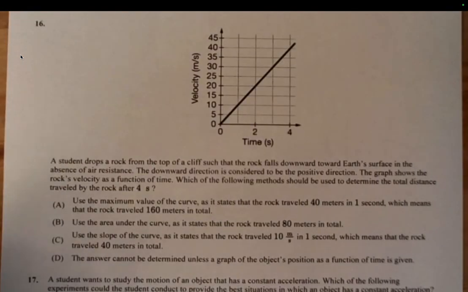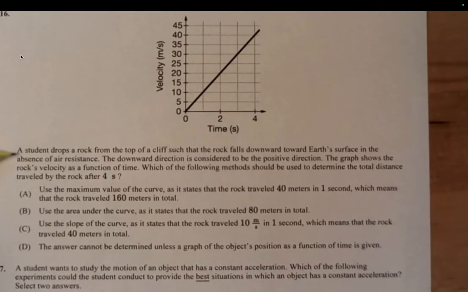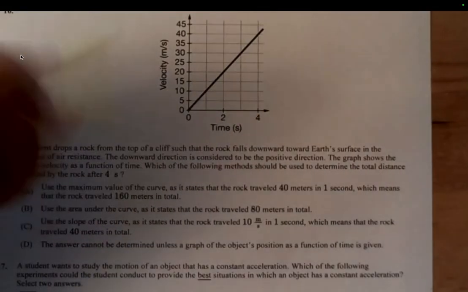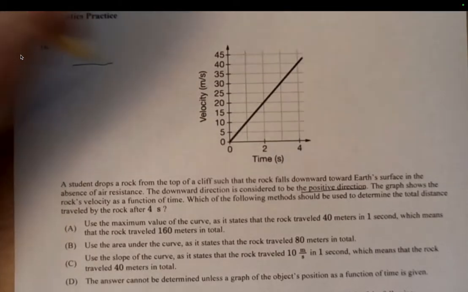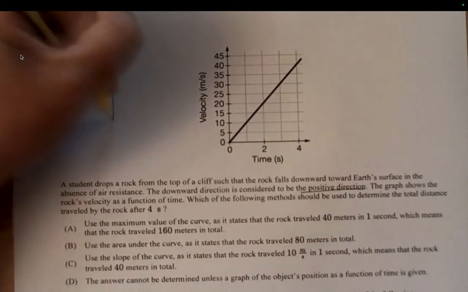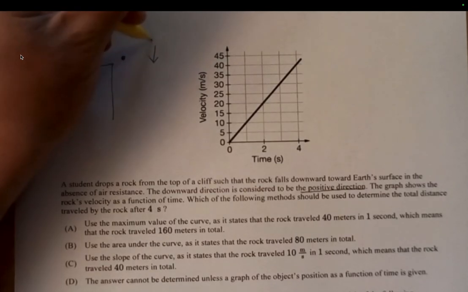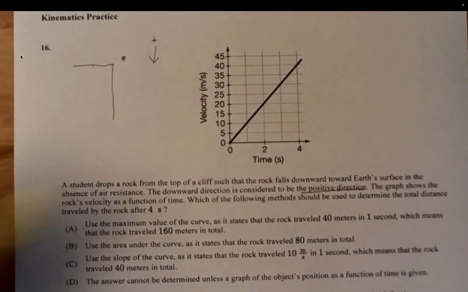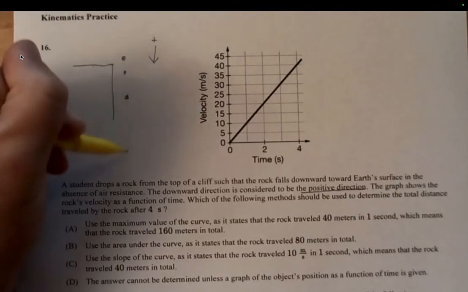To another example question. We have a velocity versus time graph, and we have a student that's going to drop a rock from a cliff such that the rock falls downward towards Earth's surface in the absence of air resistance. The downward direction is considered to be the positive direction. So they're saying that there's a rock and it's falling off the edge of this cliff, and they're saying that this way is positive, and so this rock is going to fall and fall and fall.